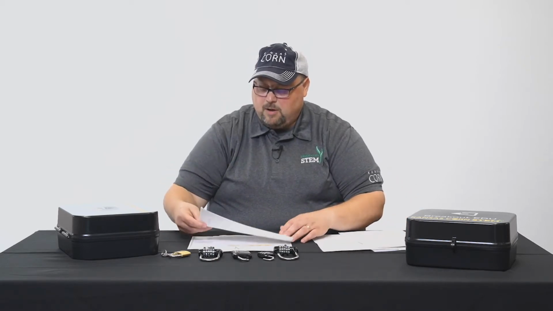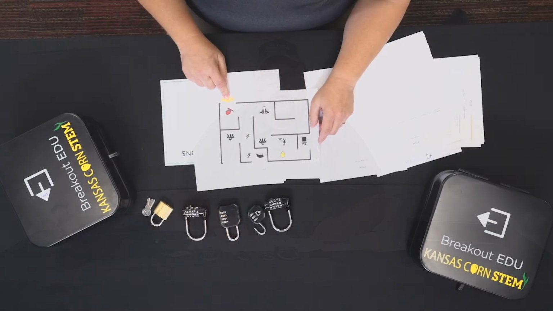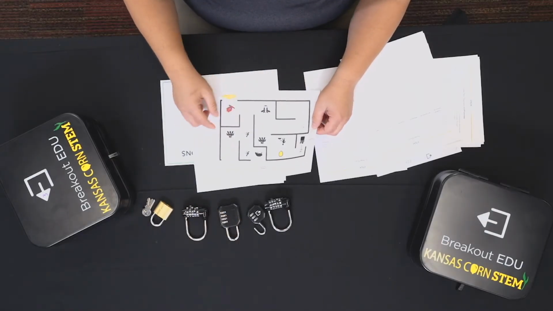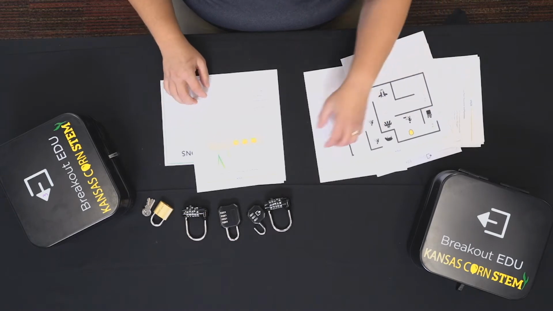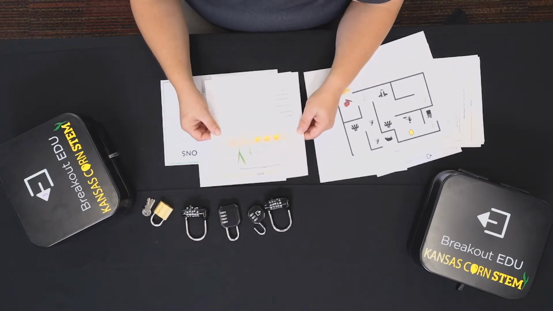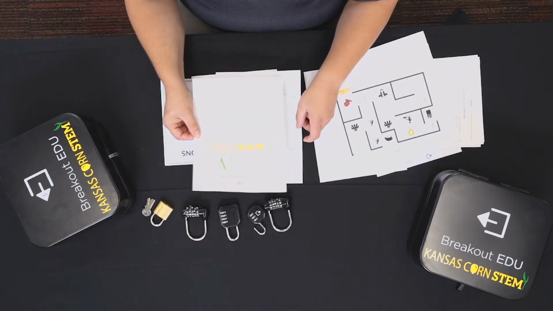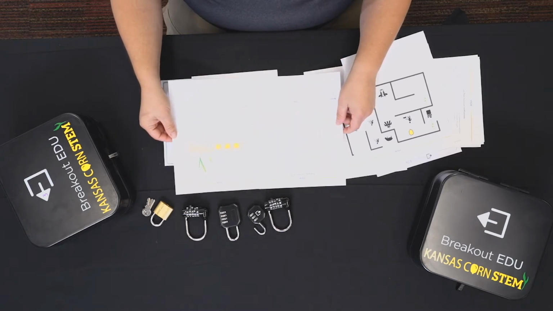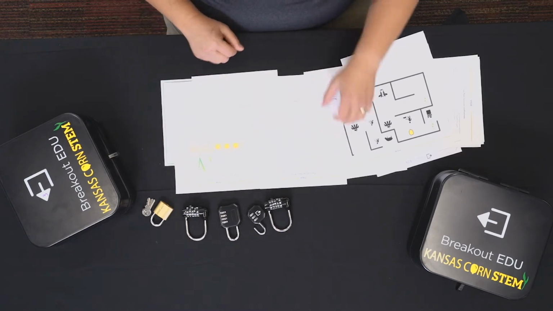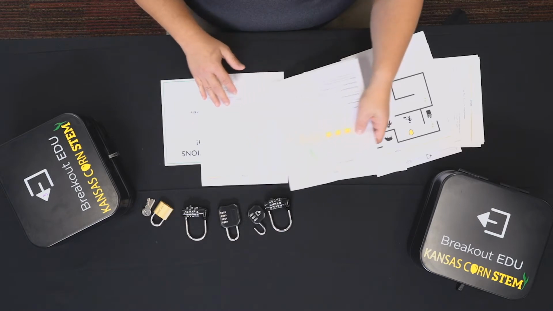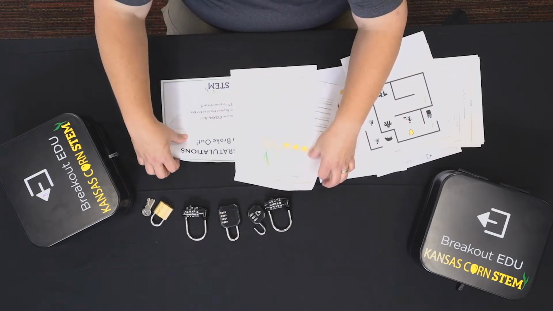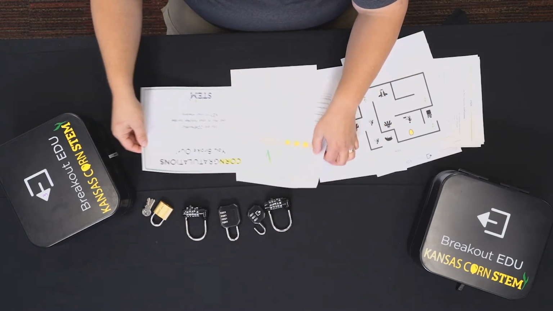Then we have From the Field to the Finished Corn Product, where they're going to do a direction lock, a maze, and then emerging corn plant structures and functions. And once again, they're going to have to do some reading to do a crossword puzzle. And when they finish all of that, they're going to get a congratulations, you broke out.